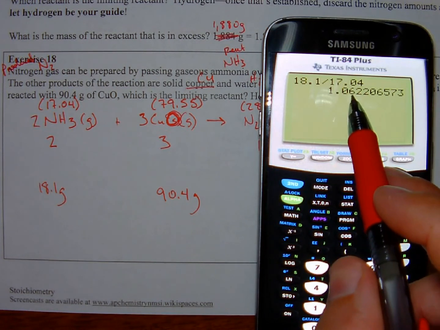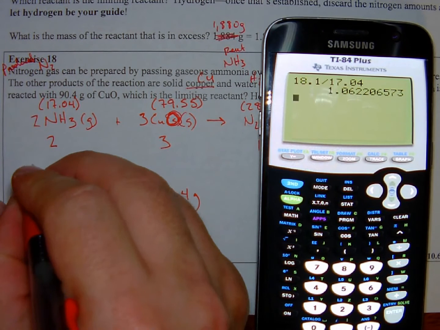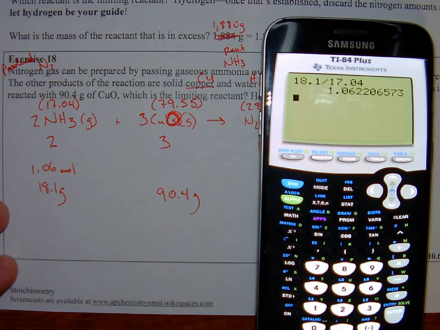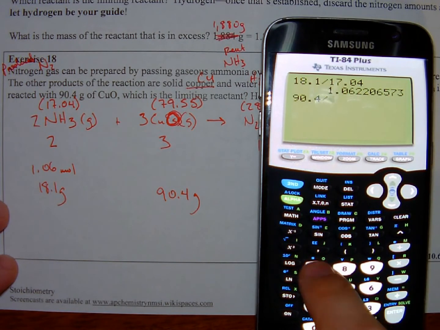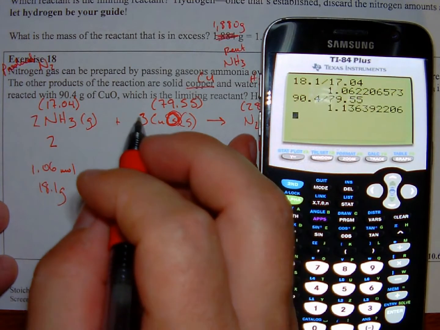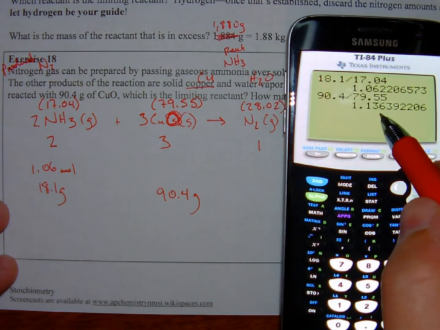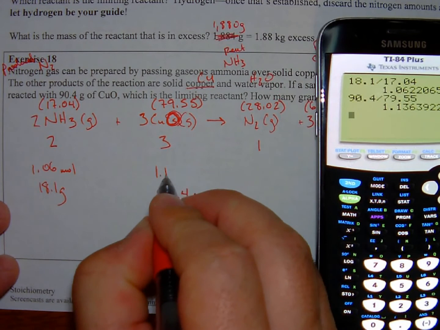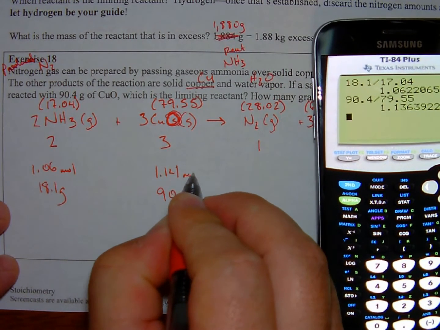I'm going to use 3 significant figures, so it looks like 1.06 moles, and do copper(II) oxide. It's going to be, that 6 will round that up to a 4, so let's go 1.14 moles.